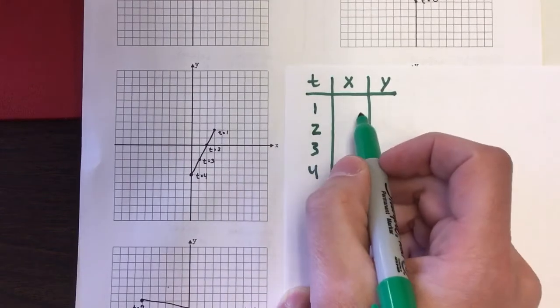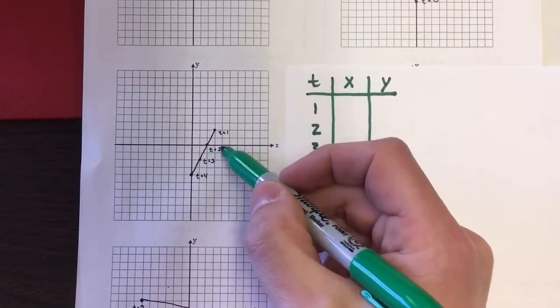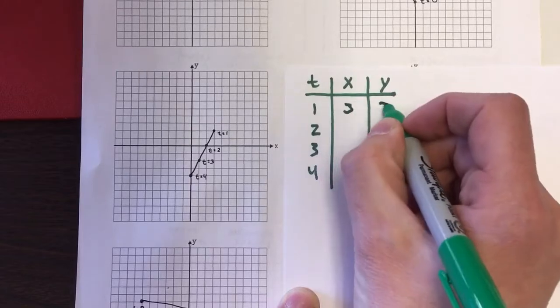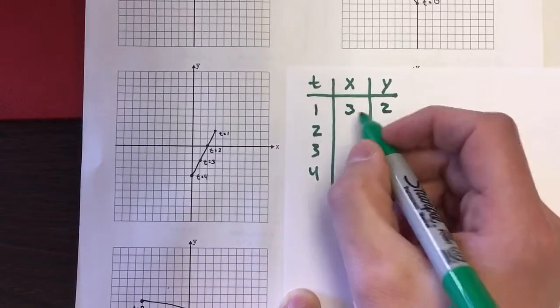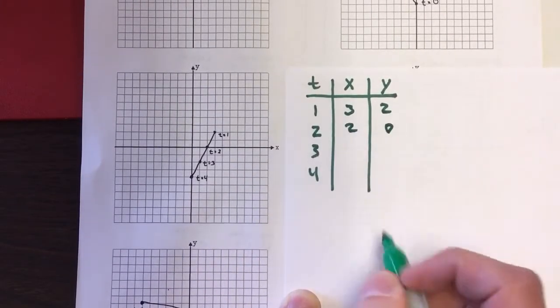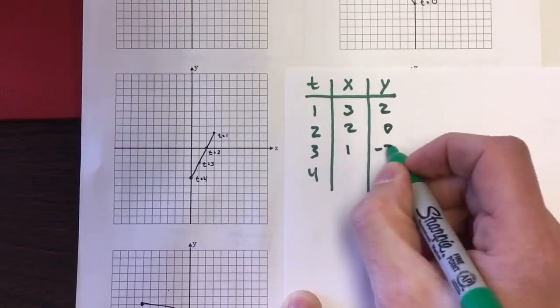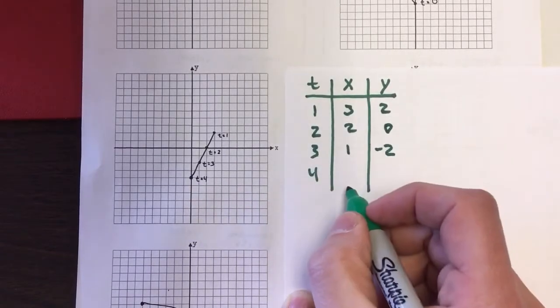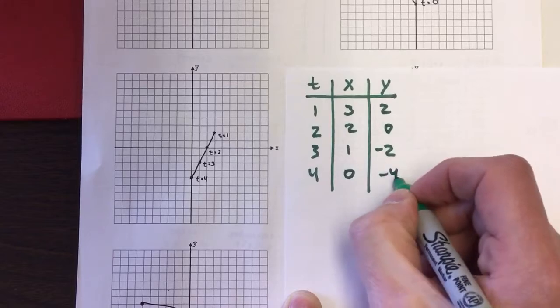I can find coordinates at each of those times. So at time equals 1, we're at 3, 2. Time equals 2, we're at 2, 0. Time equals 3, we're at 1, negative 2. Time equals 4, we are at 0, negative 4.